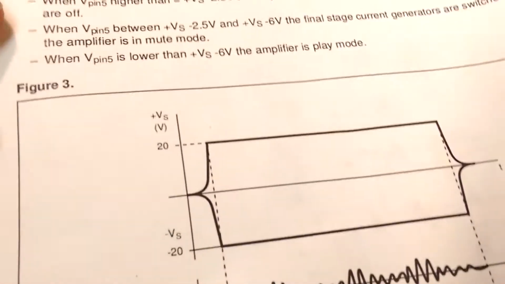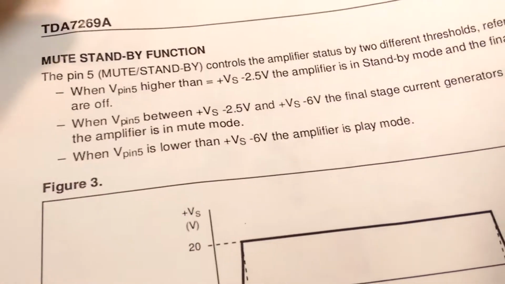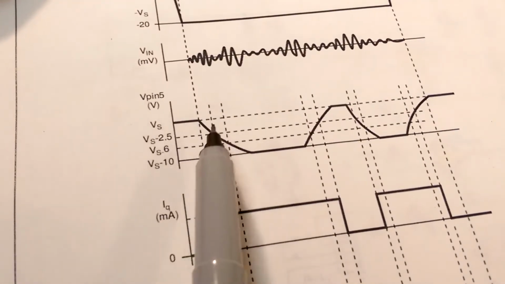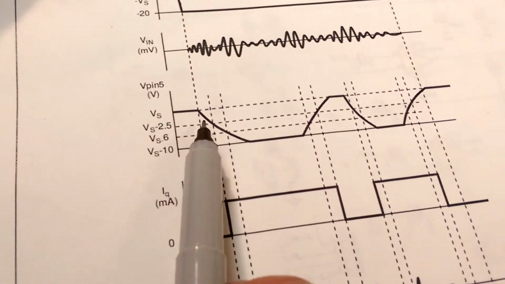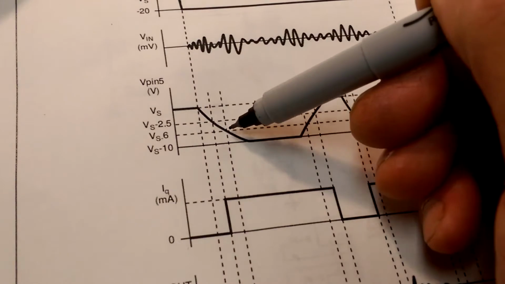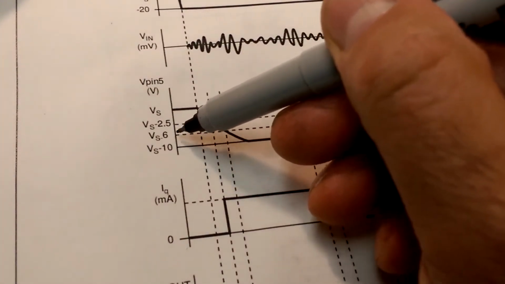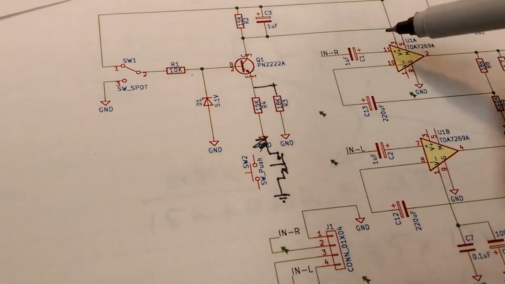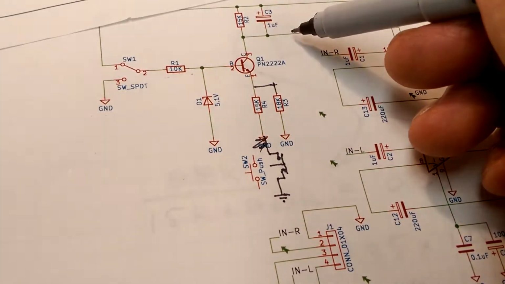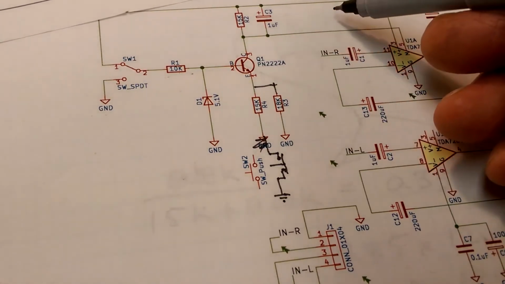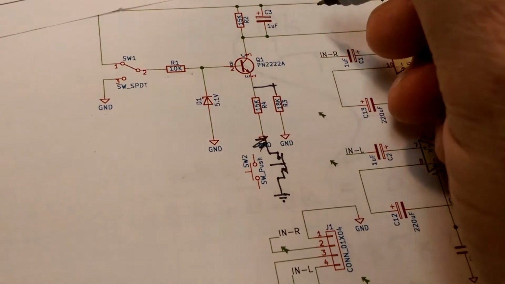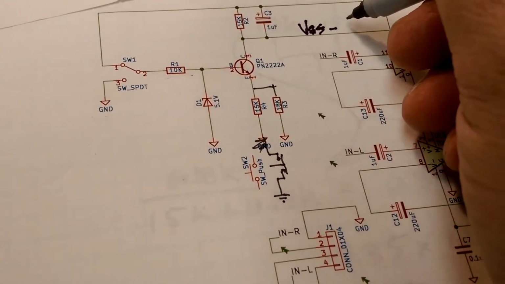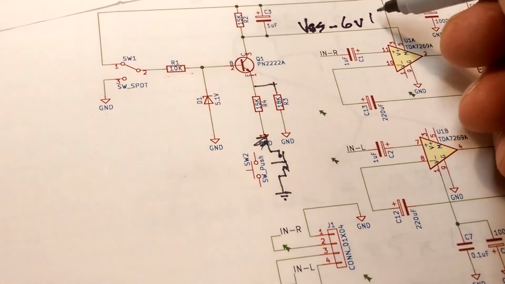Pin 5 is the mute standby pin. And so what we're trying to do is find values of R and C such that this is steep enough for the C, and values of resistance so that we can get into the various ranges. So we need to be down 6 volts below VSS in order to be in play mode. So we need to have this pin drop below 6 volts if we're at a 12 volt rail. So this has to be at 12 VSS minus 6 volts in order to be in play mode.